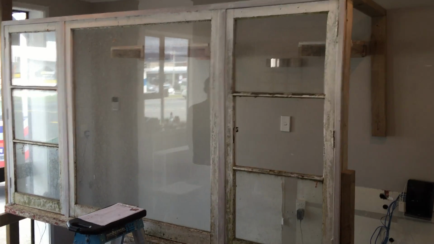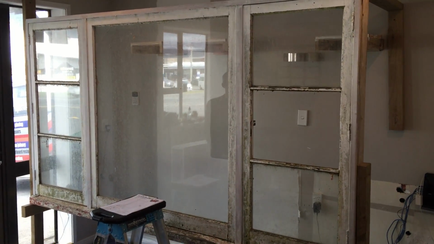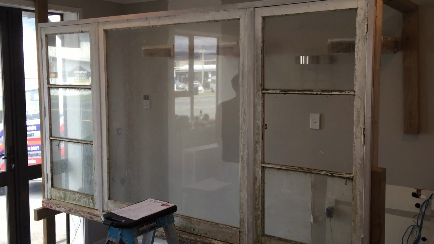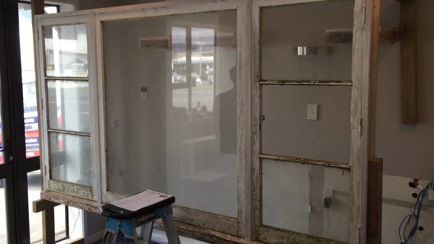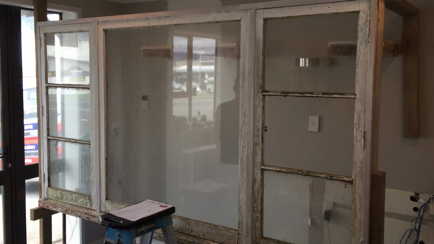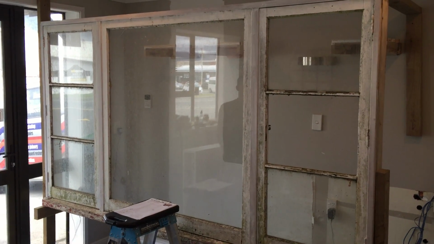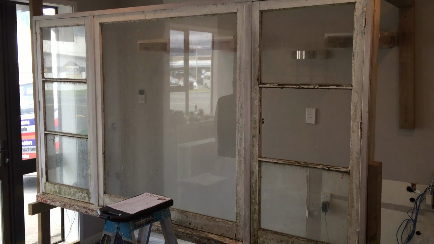Okay, so this is how we'd like you to measure your windows for our measurement form before you send them back to us. We've got a mock-up window in the workshop here. Now let's just presume that this is a kitchen window. You've got a fixed one in the middle and two openings, one on each side.